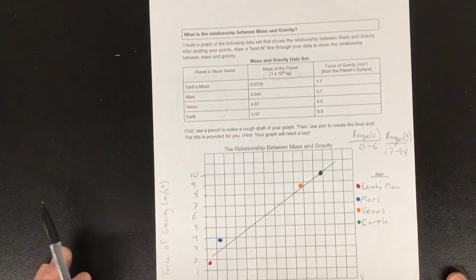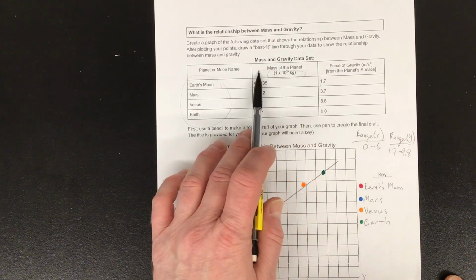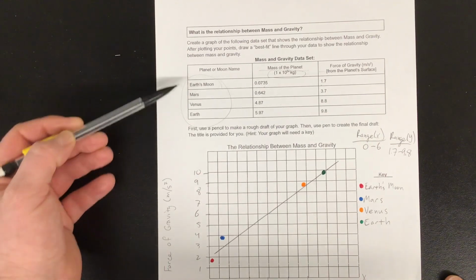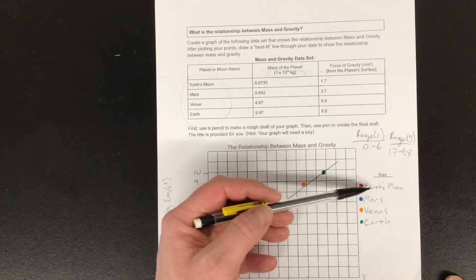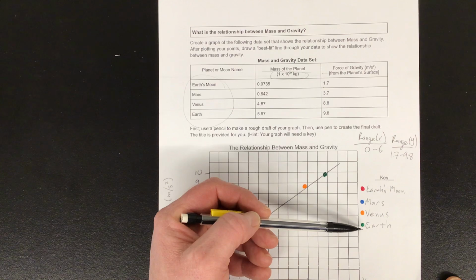And you're probably like, how do I even start? What do I do? Well, you're going to graph the relationship between the mass of the planet and the force of gravity. We have the different planets here, including the Earth's moon. And so you actually need to make a key to tell the difference between those 4 different objects. And that's how we're going to use a key in this situation.